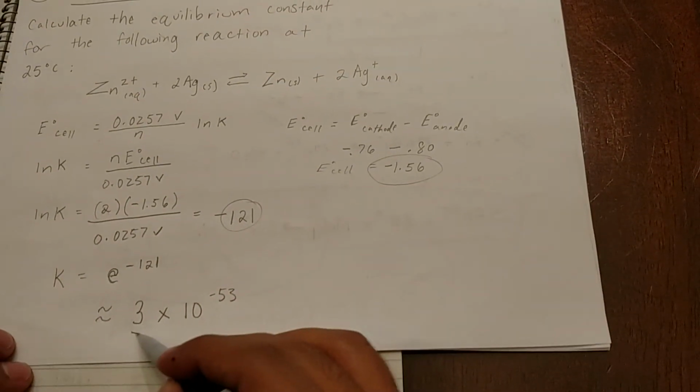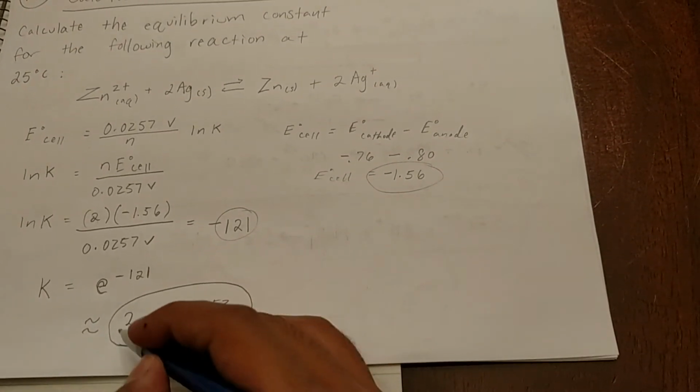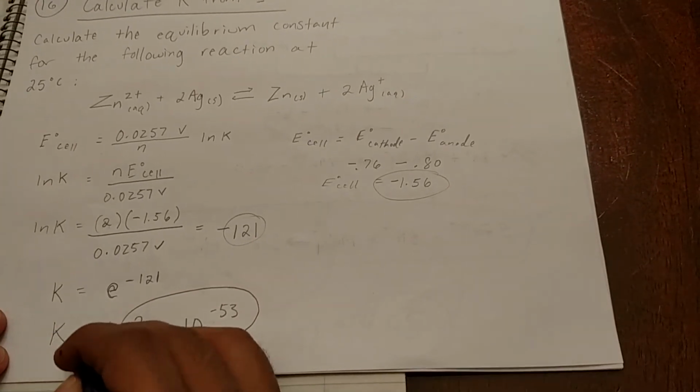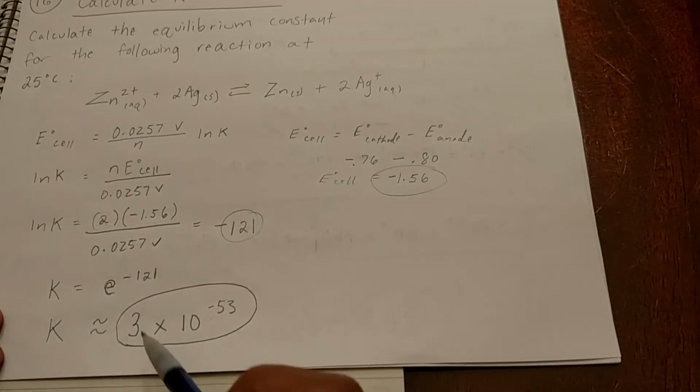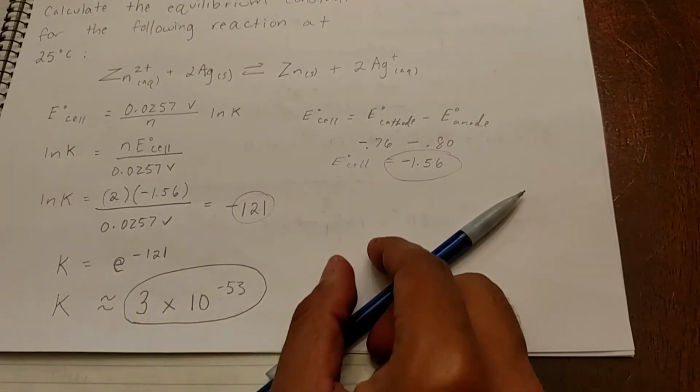And this is an approximated value. We round it to one significant figure, so our final equilibrium constant for this whole reaction would be 3 times 10 to the negative 53. And that's how you work out this problem.